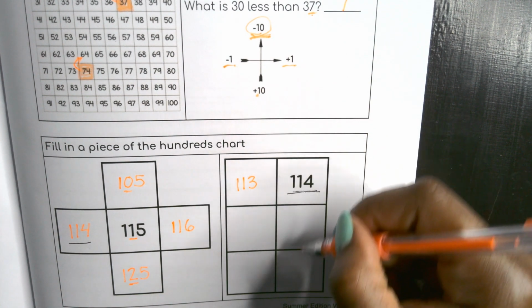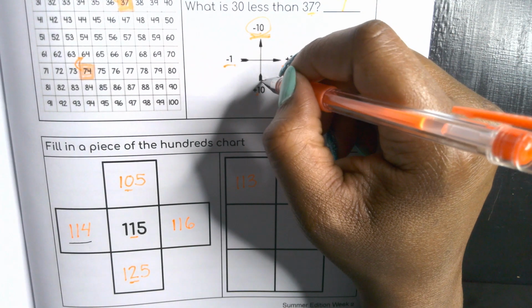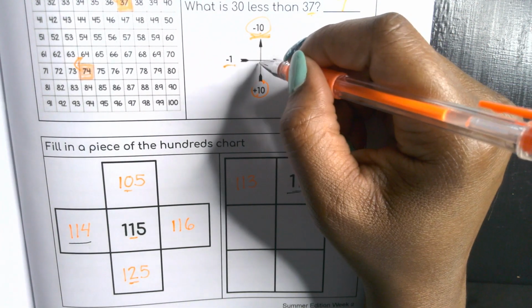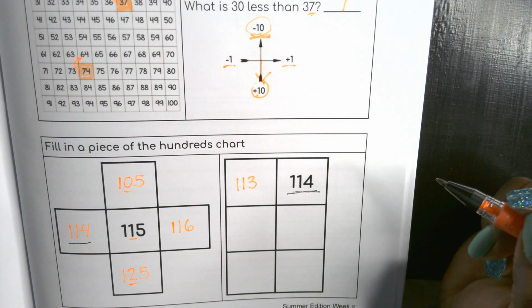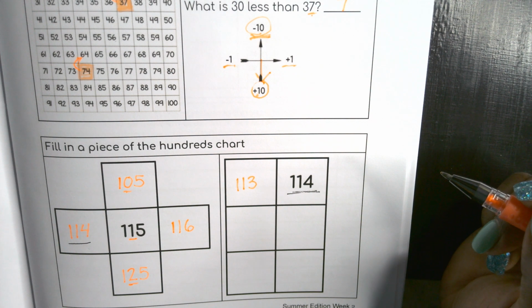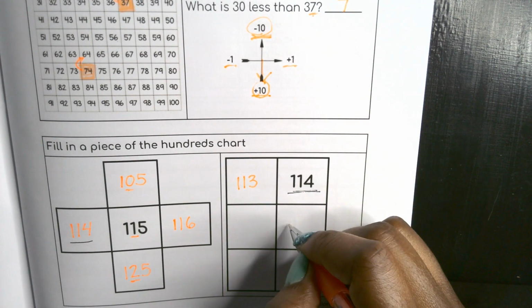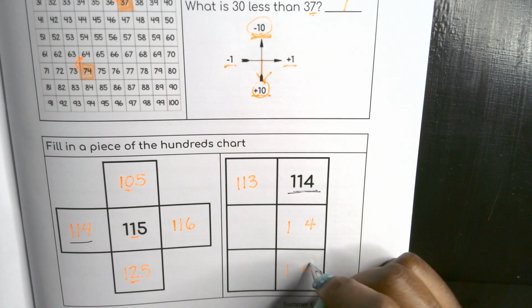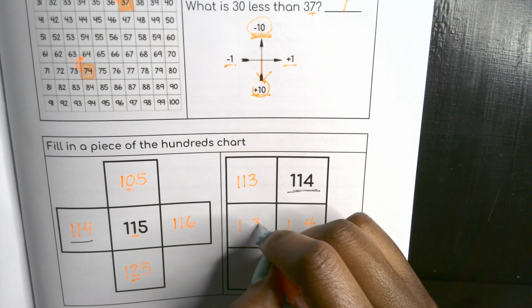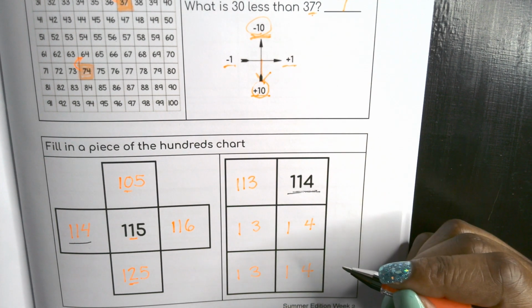Now I'm going down. When I go down, what happens? I'm adding 10. See, I'm going down. So what place value is going to change? Not my hundreds, not my ones. The tens place will change. So I could actually just write my 101 and my 101 and then figure out what the tens place is going to be.